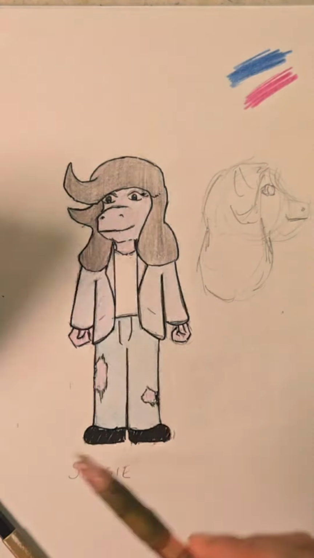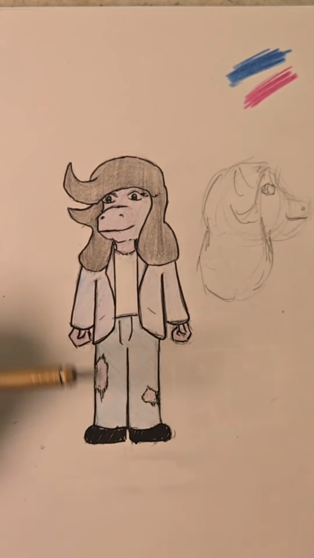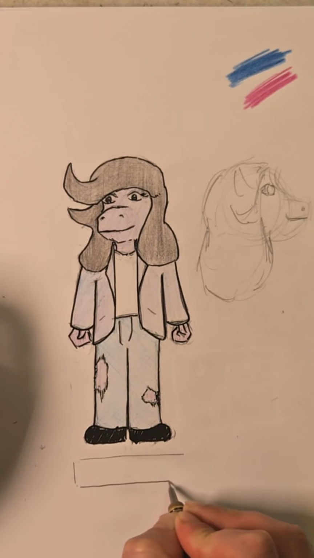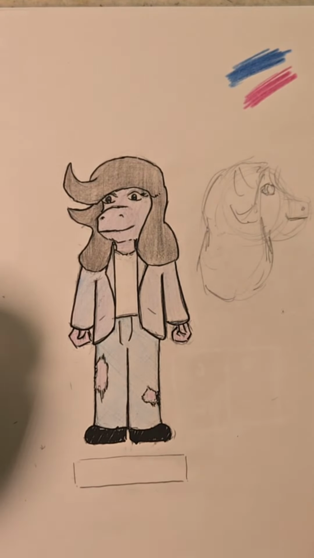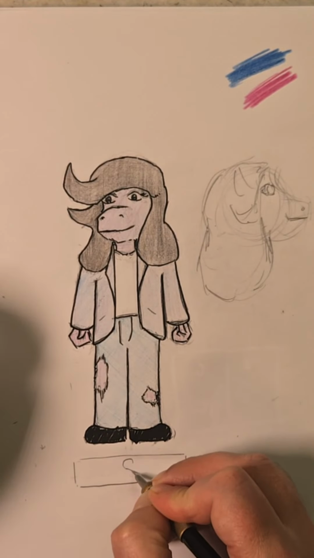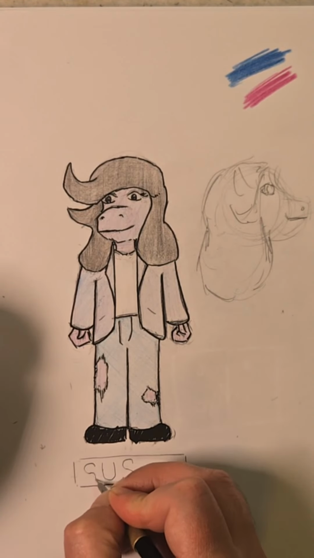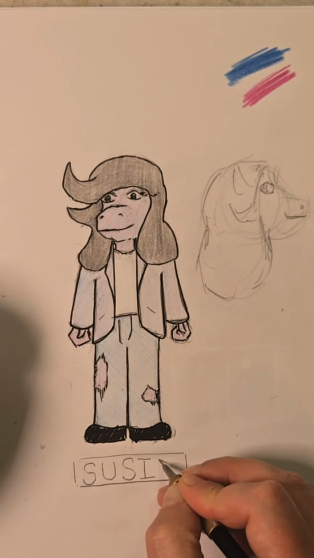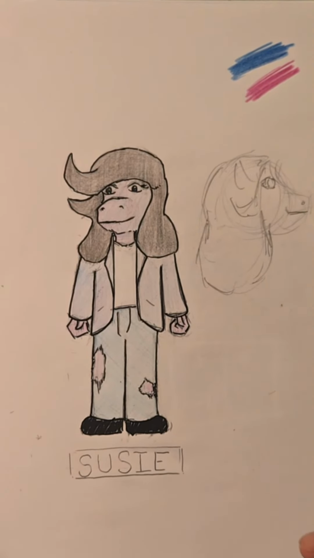Susie. Well, yeah, one. I don't know why I did two S's. That's sussy. It's not good. All right. We'll give her a nameplate. What? Susie. Yeah, so S is in the middle, and then U S, and then I E. Yeah, that's good enough.